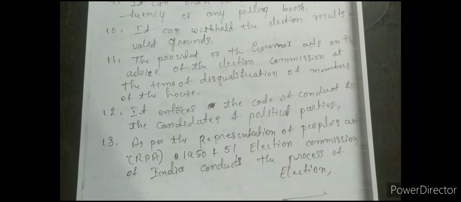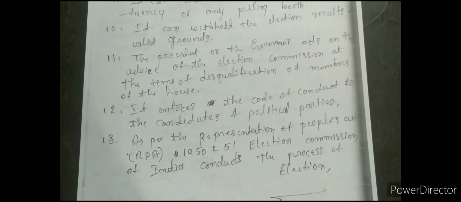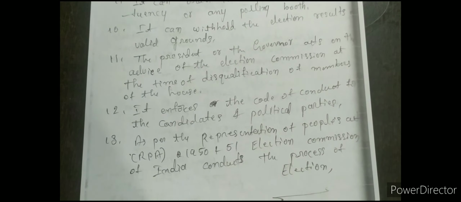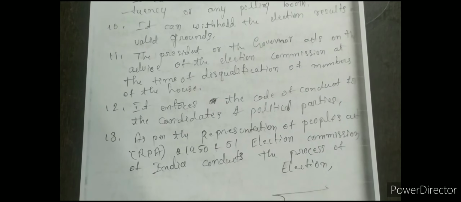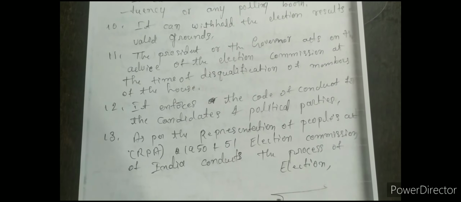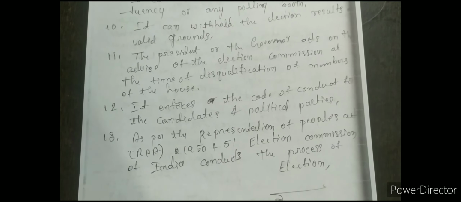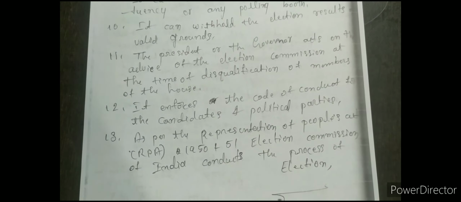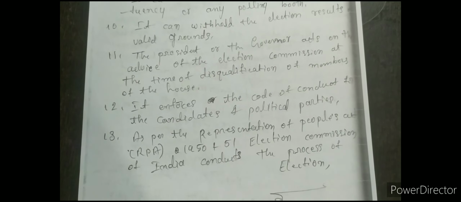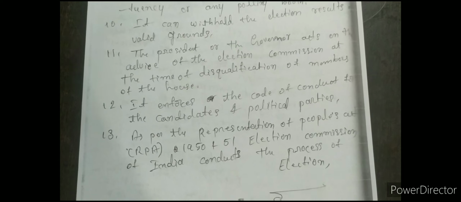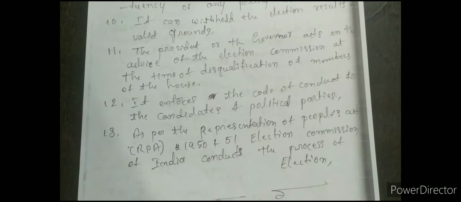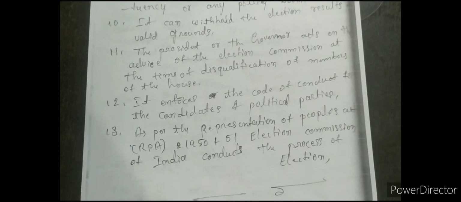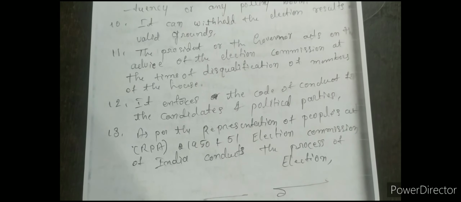Twelfth, it enforces the code of conduct for the candidates and political parties. Last, as per the Representation of the People Act 1950 and 1951, the Election Commission of India conducts the process of election. These are all the powers and functions of the Election Commission of India.